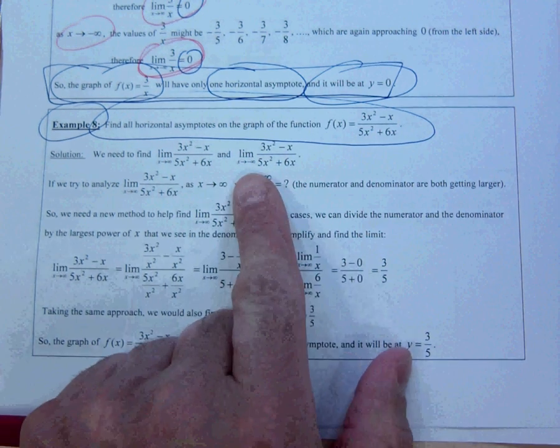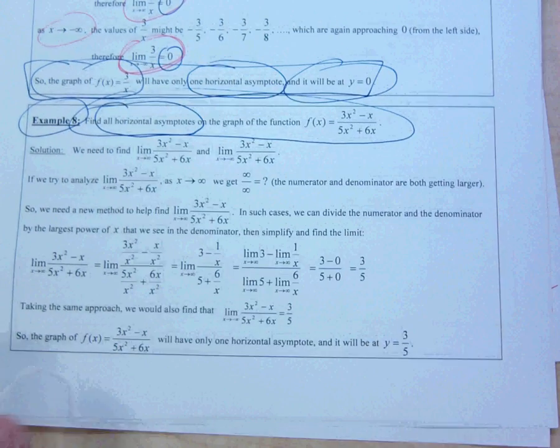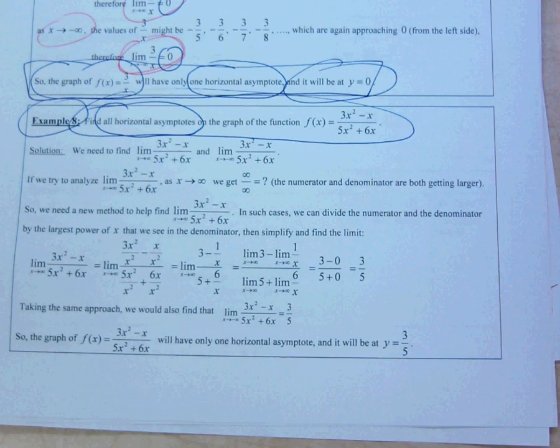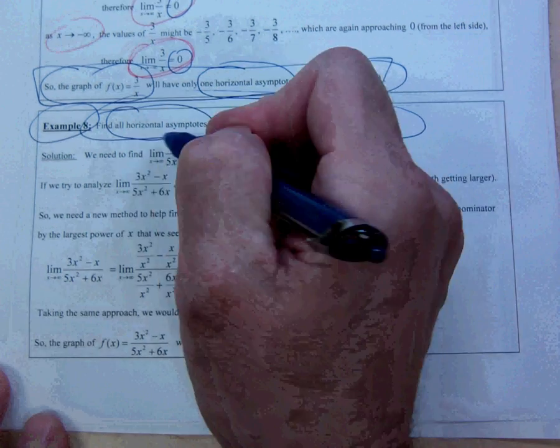I'm giving you a function. I'm asking you to find all what? Horizontal asymptotes. So what am I going to have to do? Quick. Find the limit of that function as x goes to what? Infinity, and then again as x goes to negative infinity. Okay, so here we go. So I'm finding those 2 limits, correct?